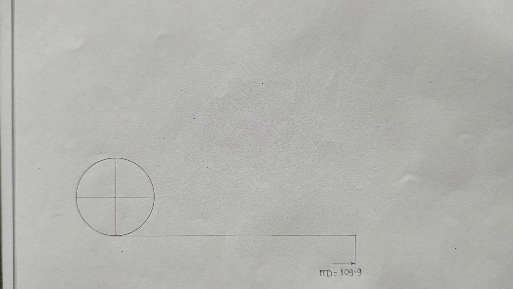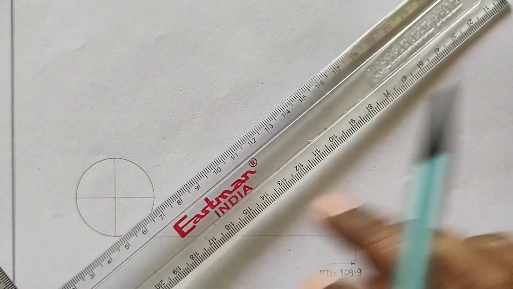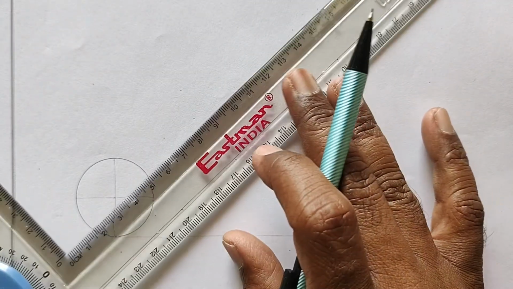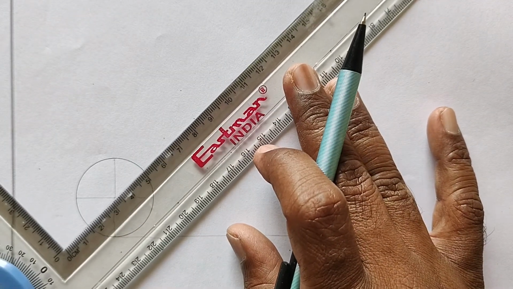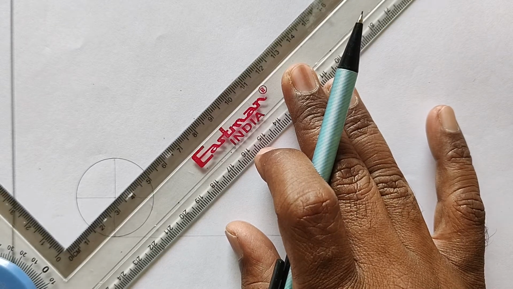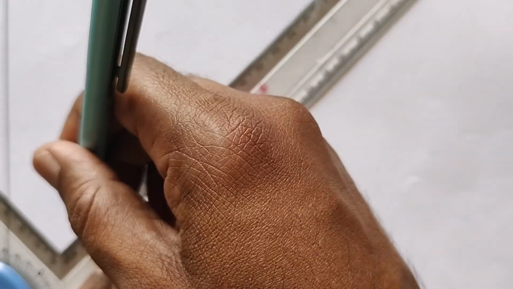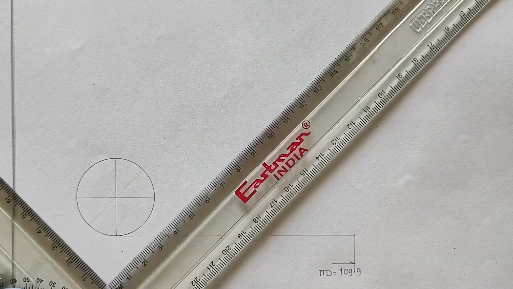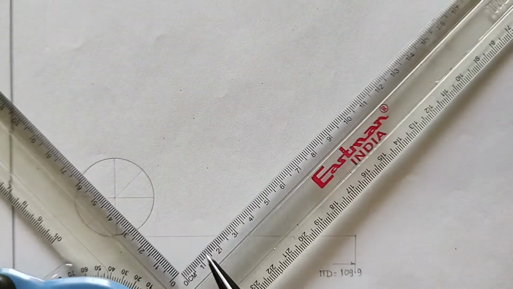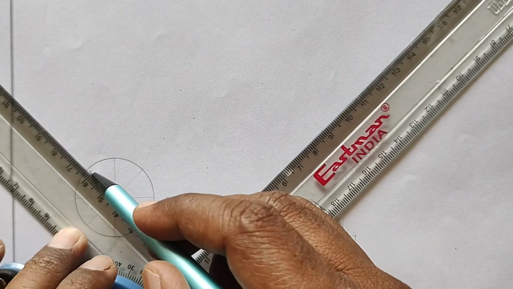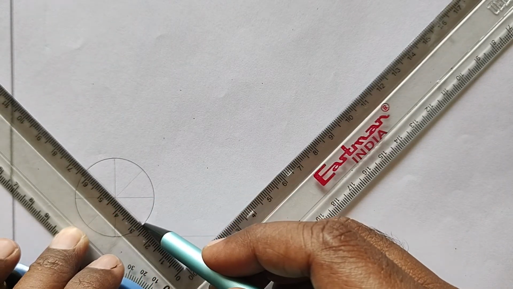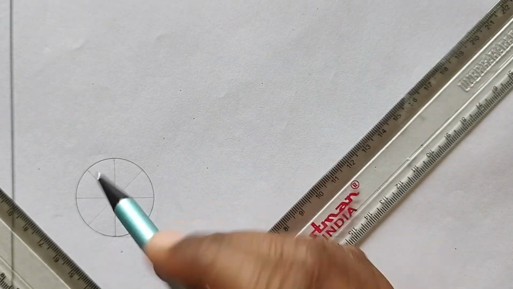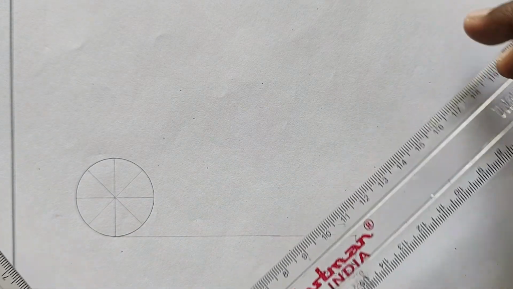Now with the help of the drafter I am measuring a 45 degree angle: unlock the drafter, match the center and that 45 degree point, and lock it. Drawing this line segment will divide this circle in 8. Now using the second side, I can draw a 45 degree line on the left side also. So by measuring only one angle, I can divide this circle into 8 equal parts.